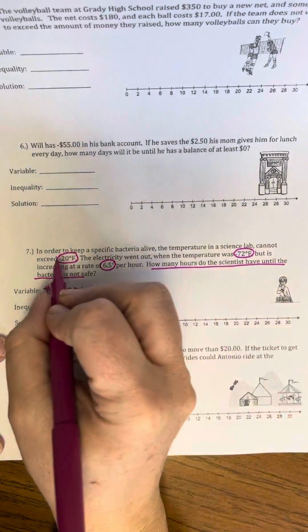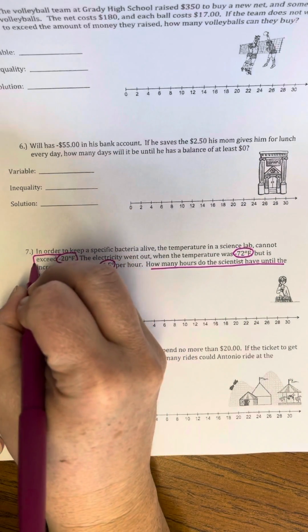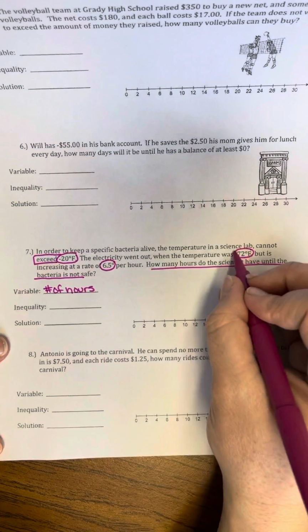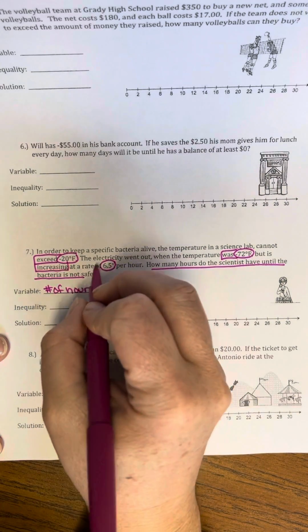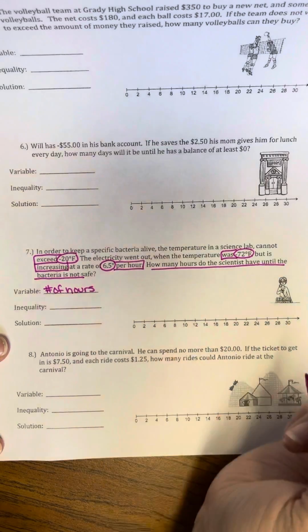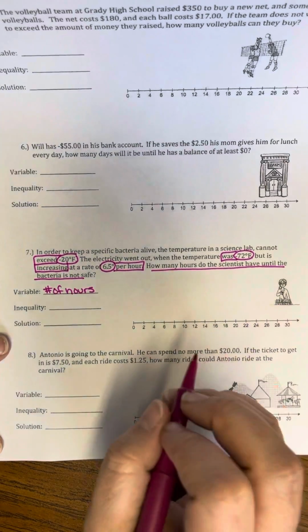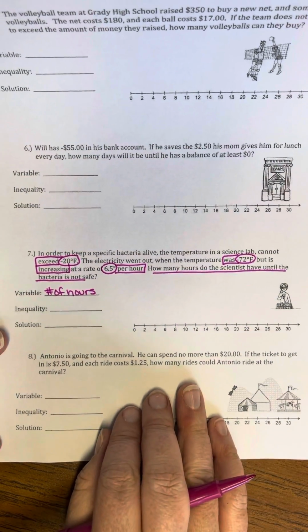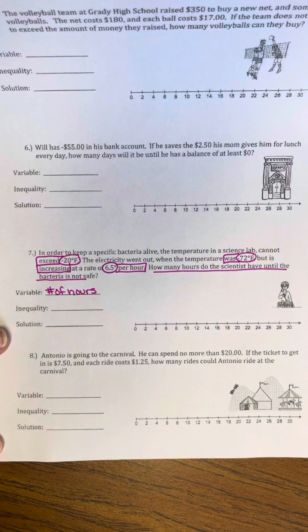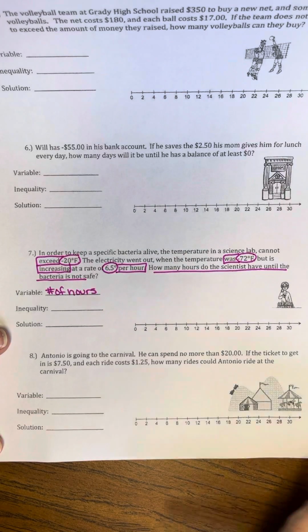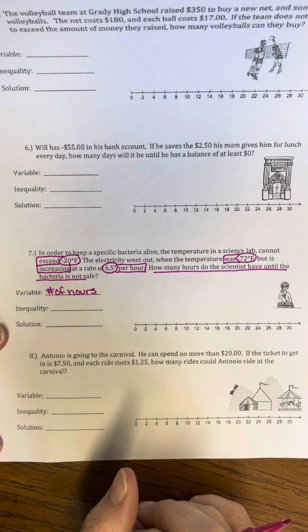All right, keywords: cannot exceed, was, increasing, per hour. So when we're looking at this and we put it into our problem, we've got to figure out, what does that word exceed mean? What am I going to use for that?